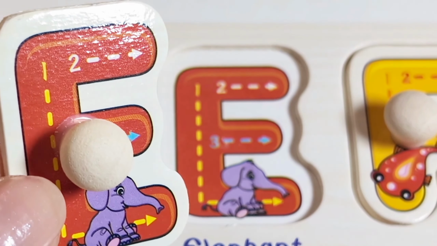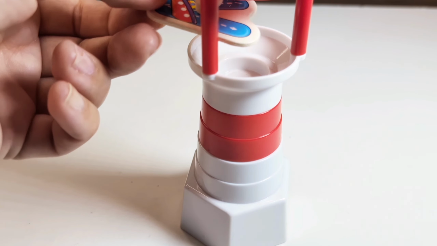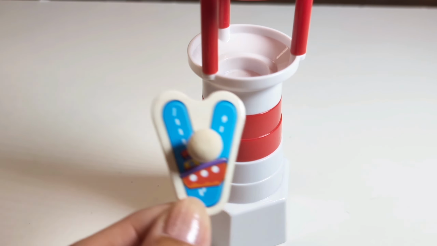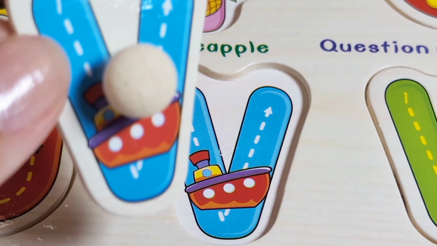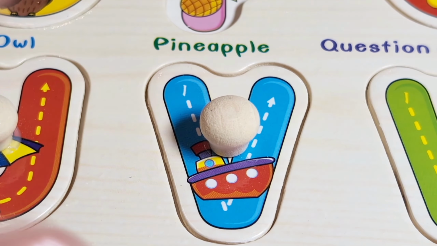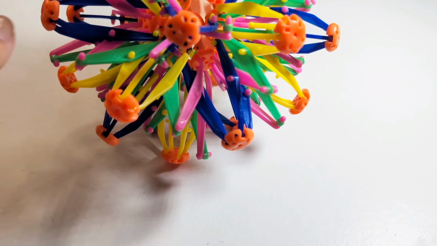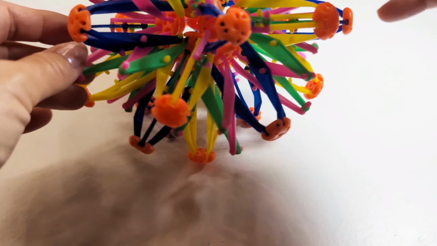In the lighthouse, it climbed all the way to the top. The letter V. V like in voyage. Hi, letter V. In this colorful bowl, a letter is hidden. Let's see. Is the letter... Here letter C. C like in strawberry.